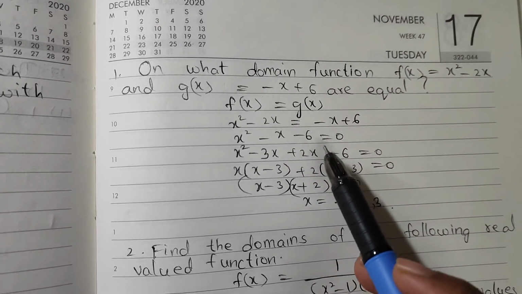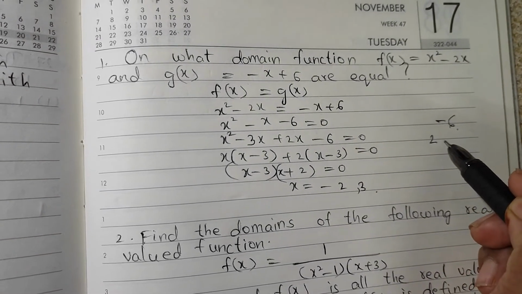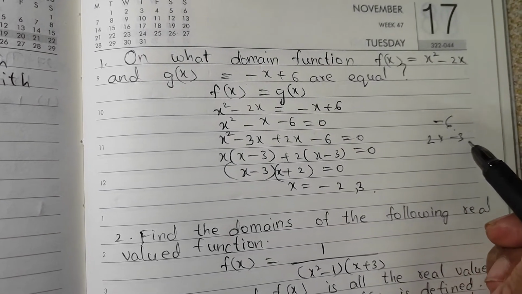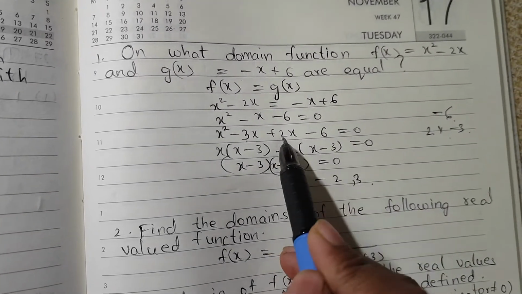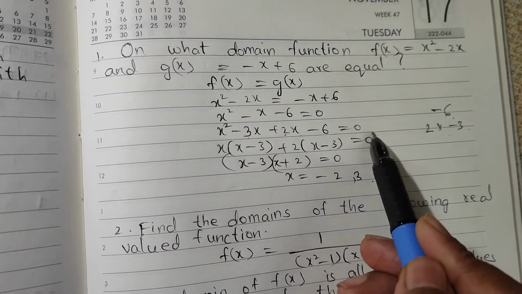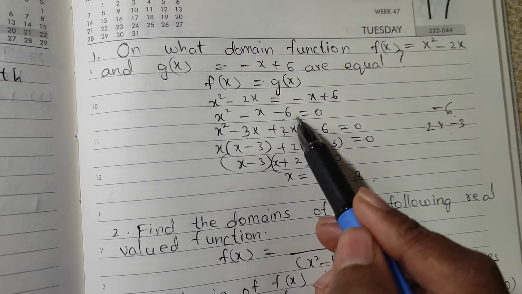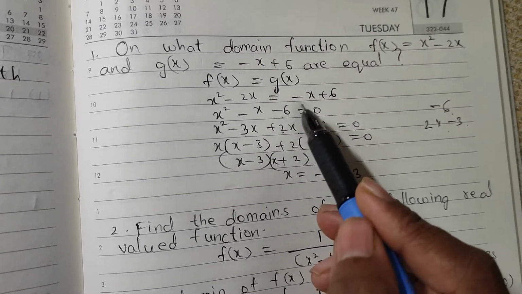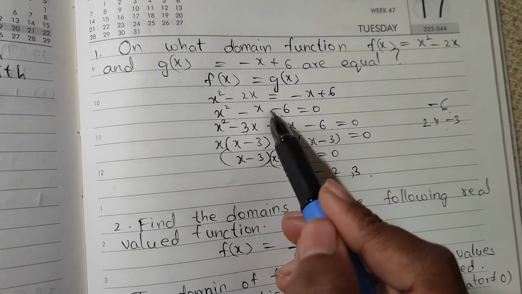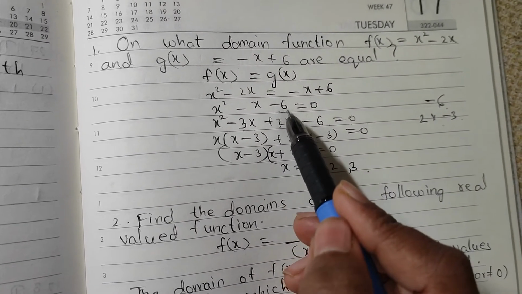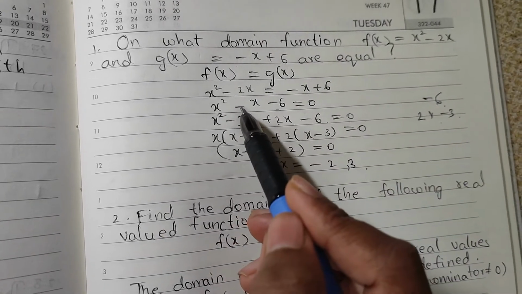So now quickly factorize this. Because it is minus 6 and we know 2 into minus 3 is minus 6, we can immediately write minus 3x here plus 2x here minus 6 is equals to 0. So how we have to simply factorize is, we have to check out that 6 is forming by which two numbers if we multiply, and also check out the sign on the number 6. So if it is minus sign, the larger number will contain minus sign, because here it is minus sign.